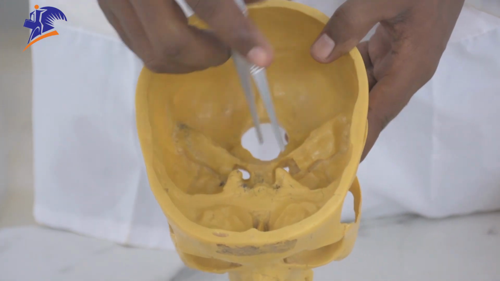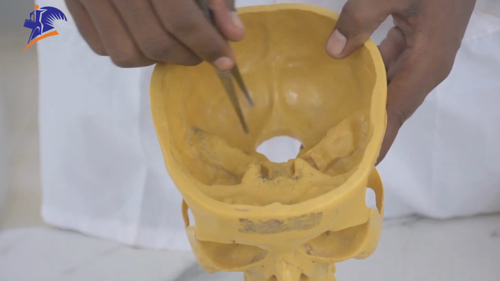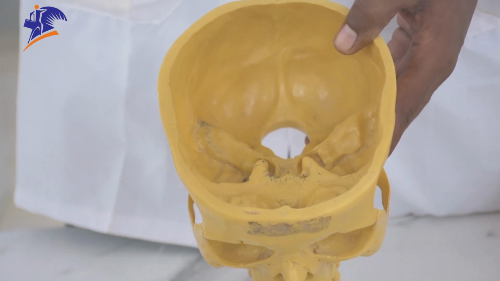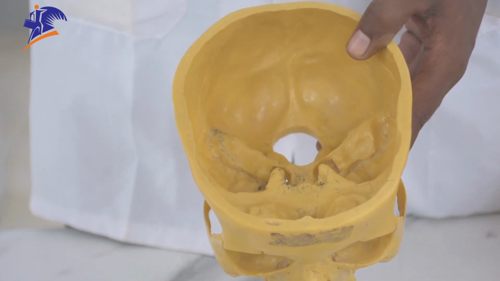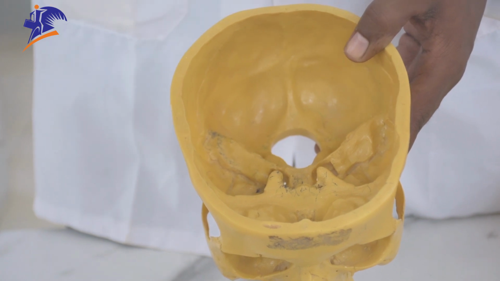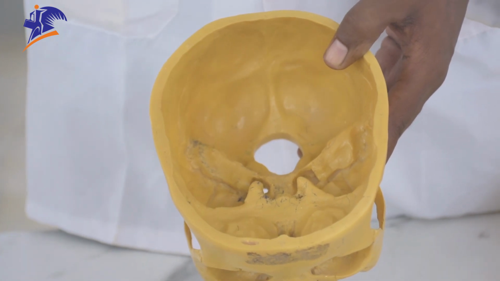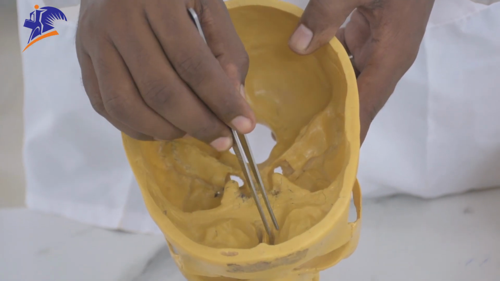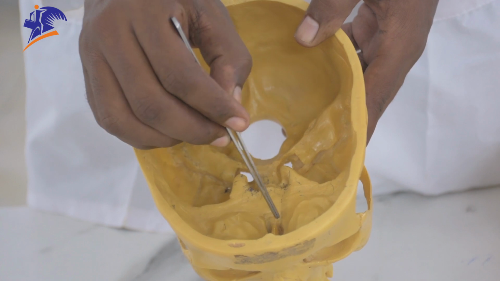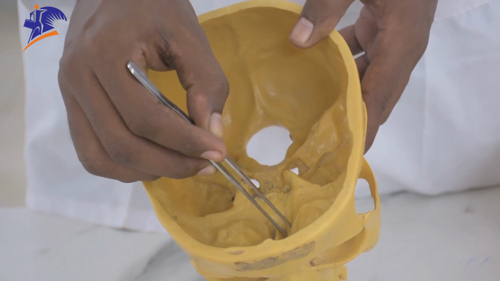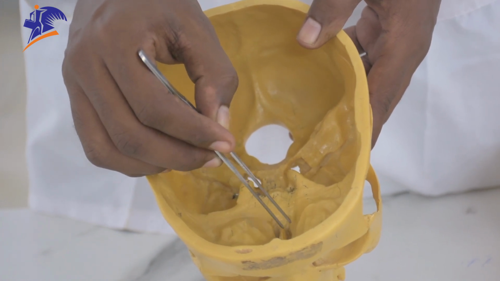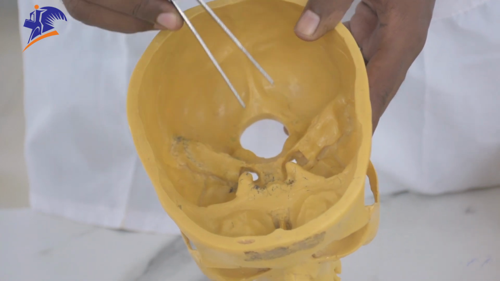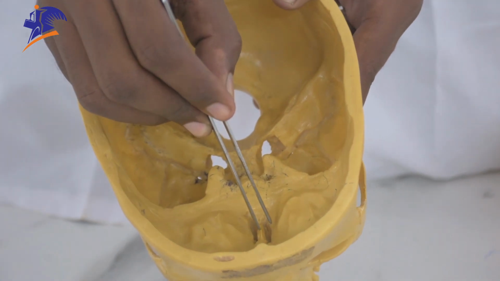Inside the skull, in the base of the skull, we have many foramina, each foramen for the passage of vessels or nerves or other structures. For example, in the anterior cranial fossa, this area is called the cribriform plate. Here we will find the olfactory foramina for the olfactory nerve. And this projection is called the crista galli.